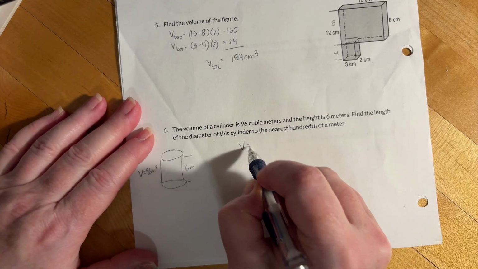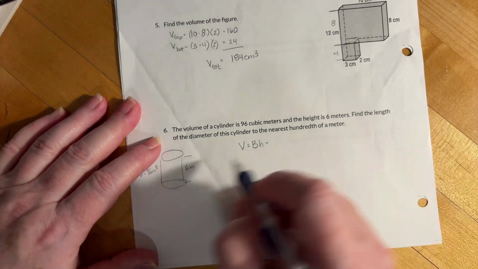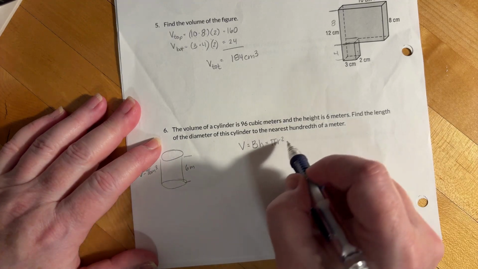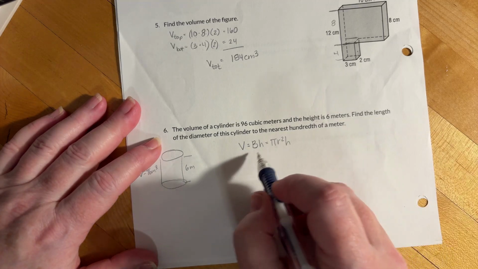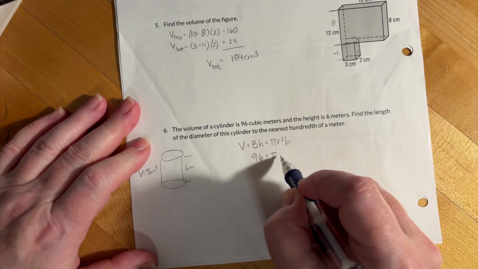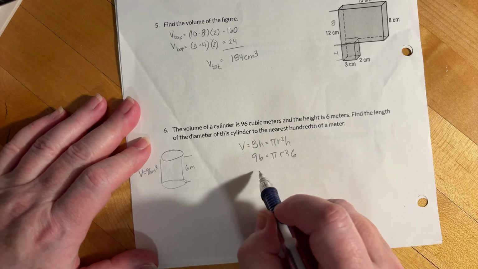Well, volume of a cylinder is the area of the base times the height. Area of the base of a cylinder is pi r squared, then times the height. So let's fill in for volume. 96 is equal to pi, and we don't know what r is, so r squared, but the height is 6.